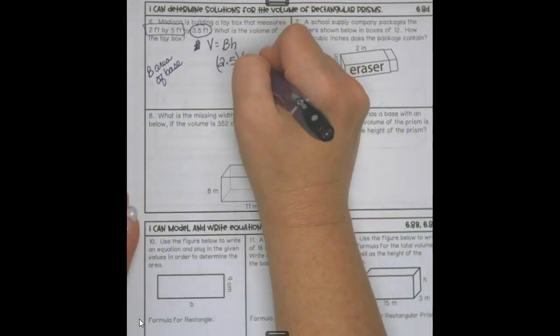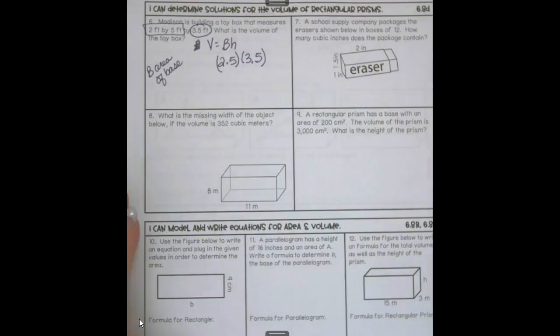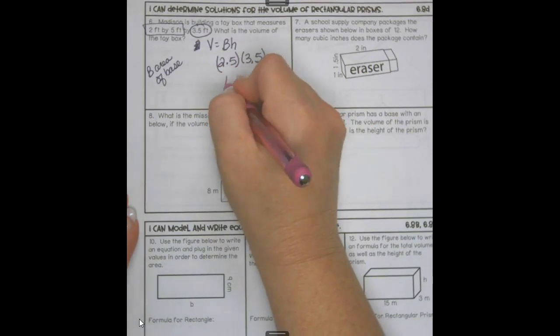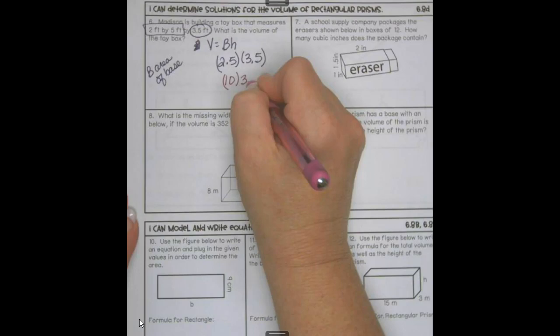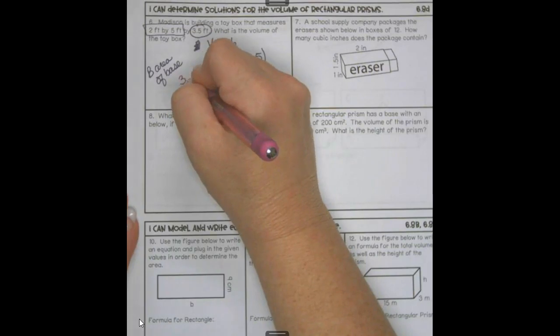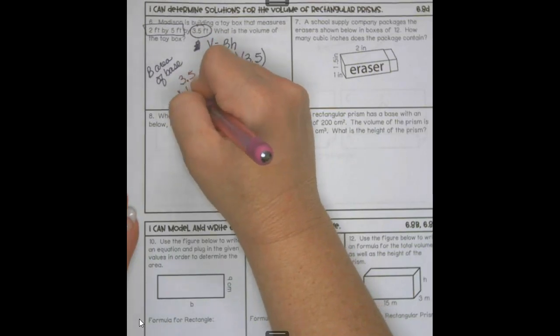Times 3 5/10. 2 times 5 is 10. 10 times 3 5/10.